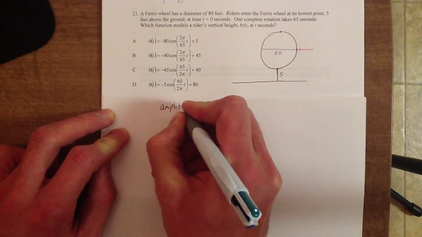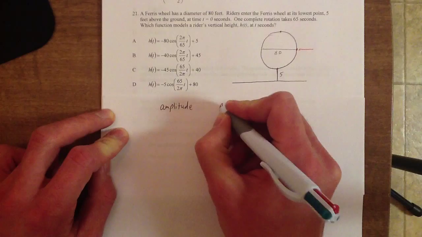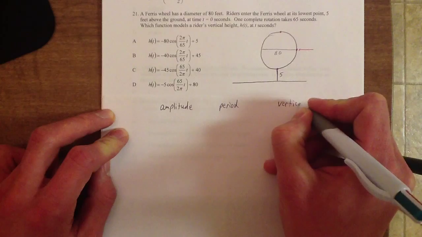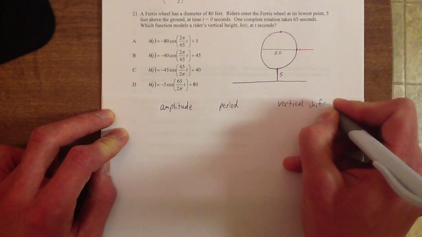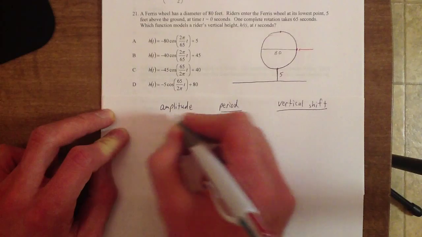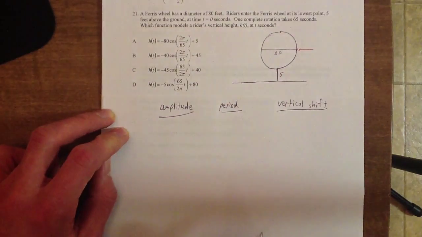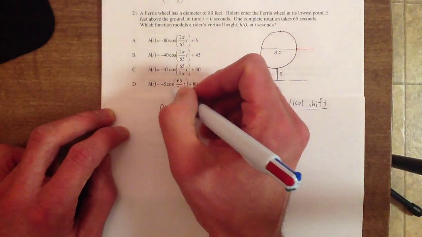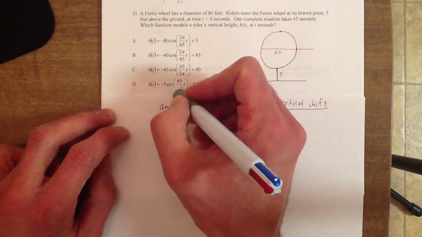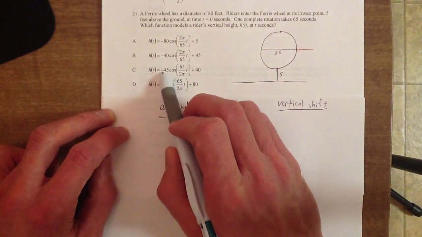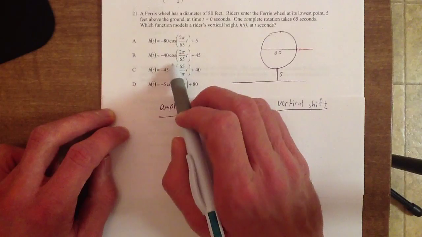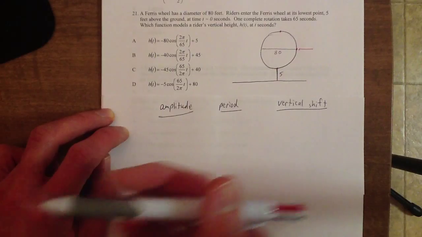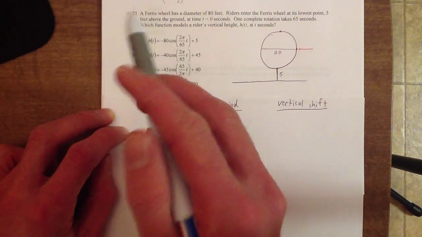They are amplitude, period, and the vertical shift. Now, I do want to point out that we did not deal much with cosine, and all of these are cosine. Let me clear up one thing that confused me at first, before I realized they were all cosine, because I was looking at the numbers and not the actual word. That negative in the front was bothering me, but that negative is there because it's cosine. The graph looks the way it looks. Cosine starts actually at the top.